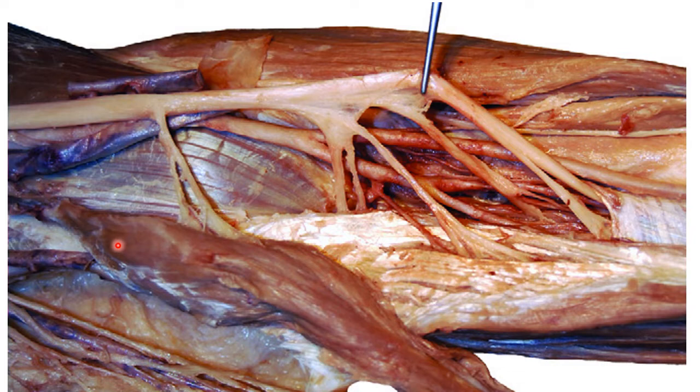Then where is it going? It is passing between the two heads of pronator teres and enters into the forearm. Here I have just relieved the median nerve from the two heads of pronator teres, exposed it and pulled it upwards, and you can see the branches of this median nerve.